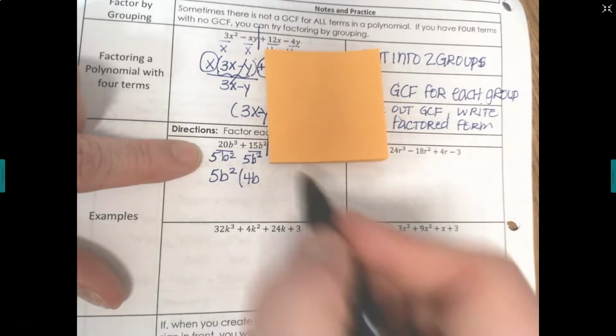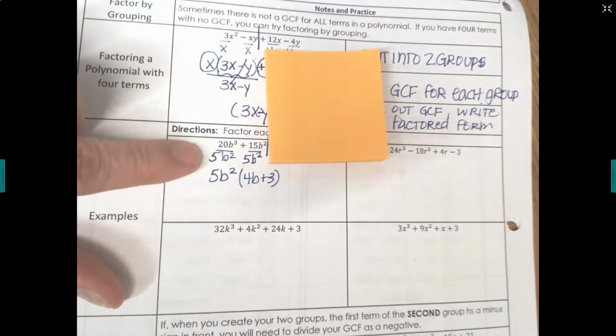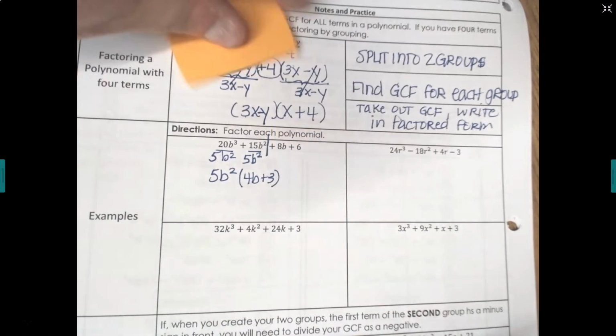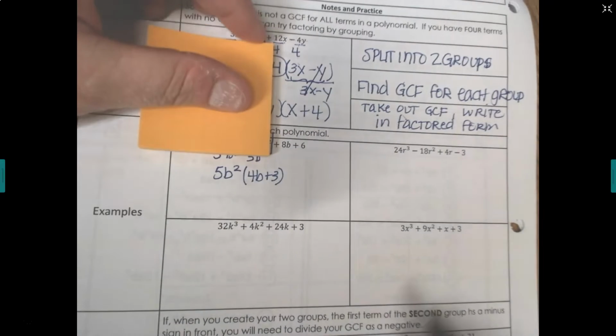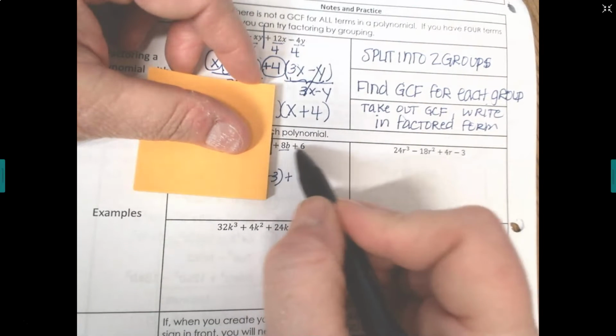15b squared divided by 5b squared is 3. So I've factored the left. Now we're going to go over and do the right. I need to bring down the plus sign.